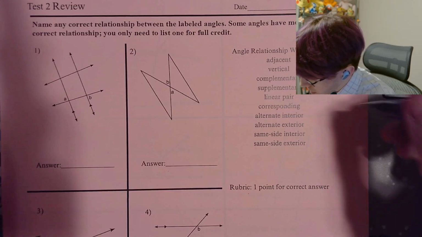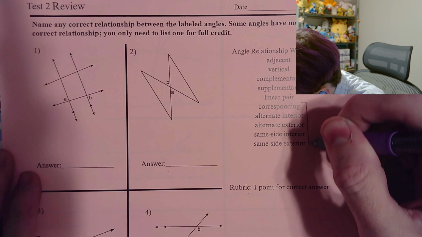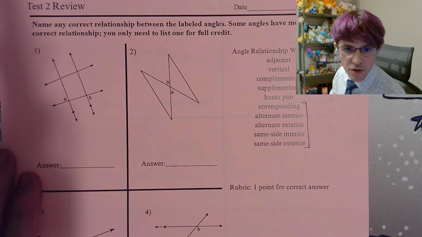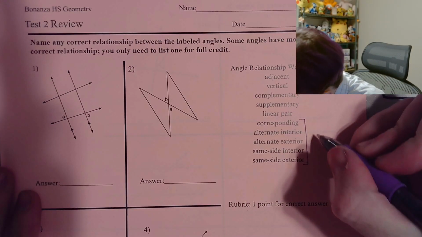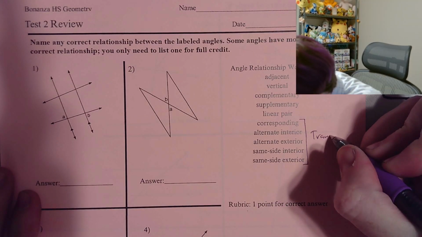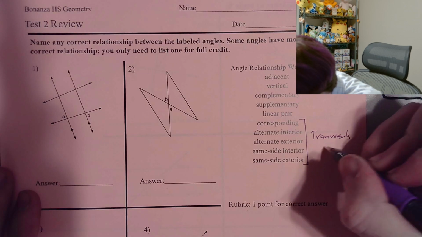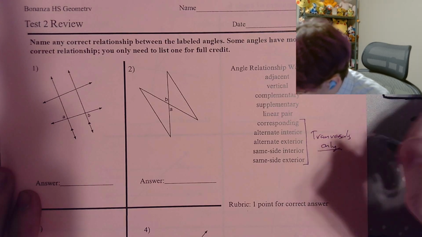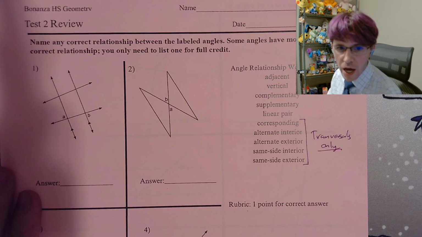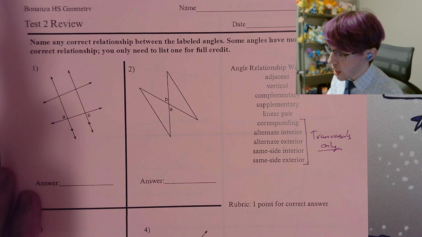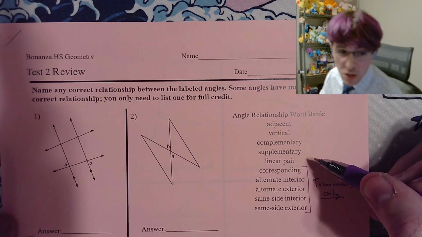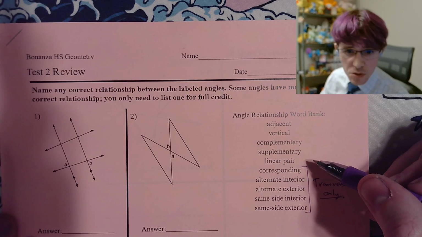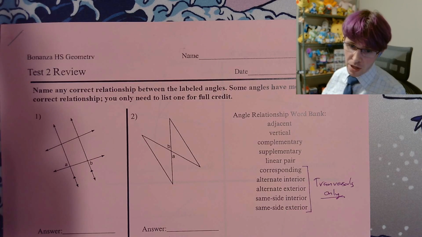So one thing you want to be aware of is that these answers over here, the ones from corresponding on down, these are for transversals only. They have to have a transversal for them to apply. All the other ones could apply for anything. They can be with transversals, without transversals. Every single type might apply to these ones.